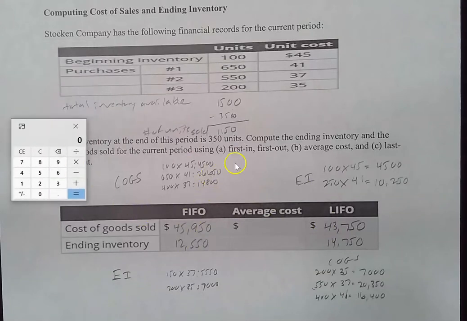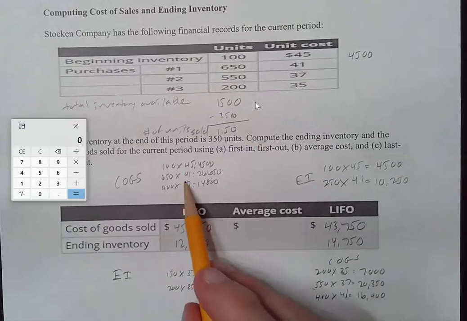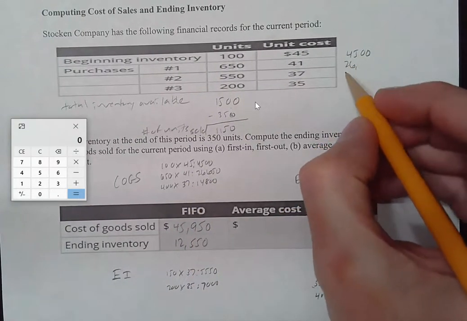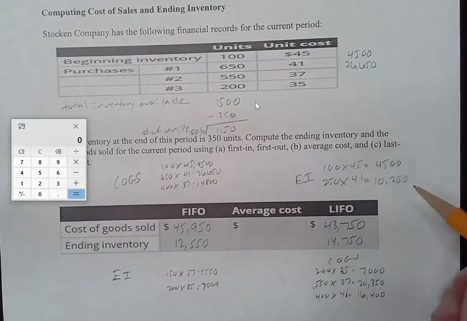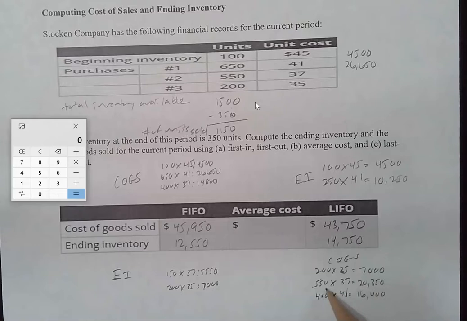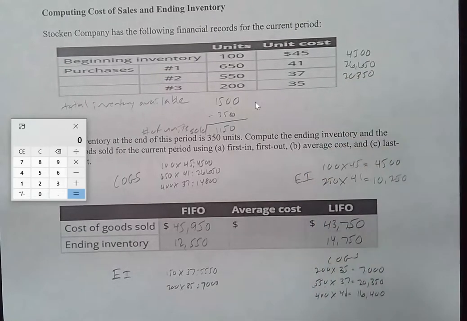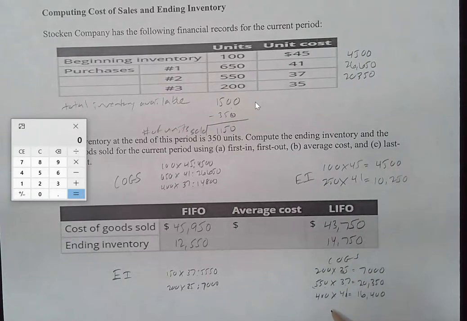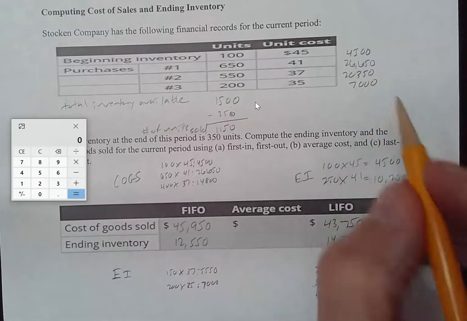Finally, we need to do average cost. Now, we already came up with this 1,500. Remember when we added these figures here together? Now what we need to do is, let's see here, that was 26,650. So we calculated that before. And then down here, I'm going to use this 550 times 37, so 20,350. And let's see here, 200 times $35 was 7,000.